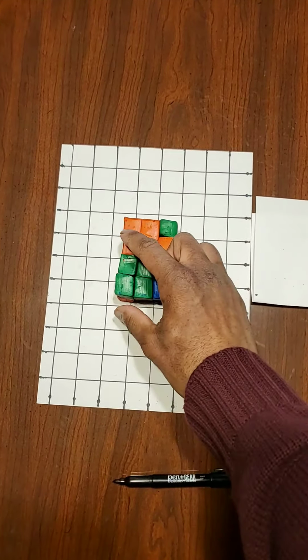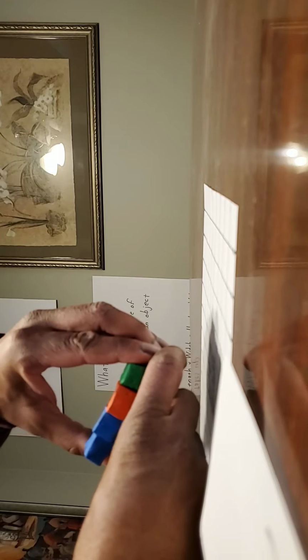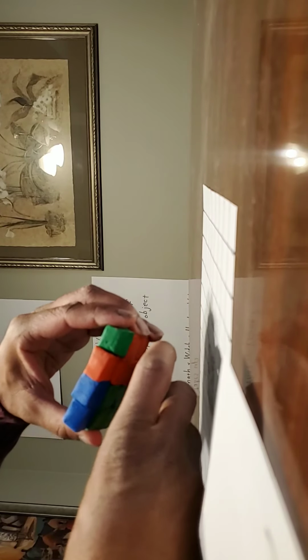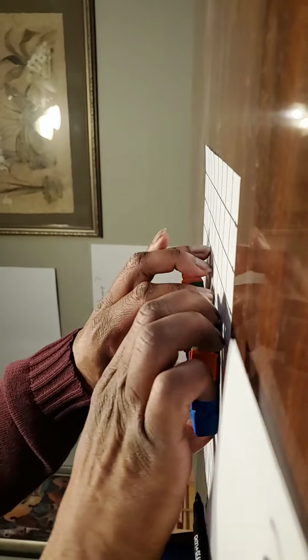Let me find something to hold my camera up so everybody can hopefully see what I'm doing. Let's take this object. And how many groups are we going to break it up into? We're going to break it up into two groups. Okay.